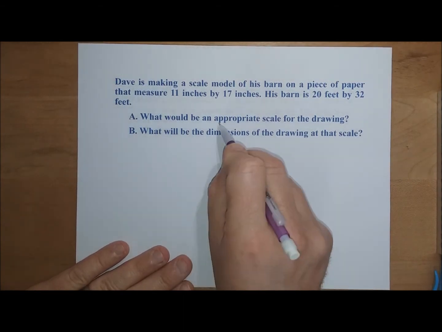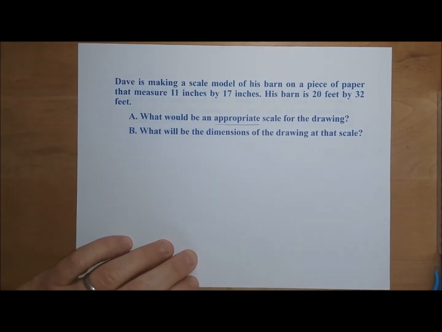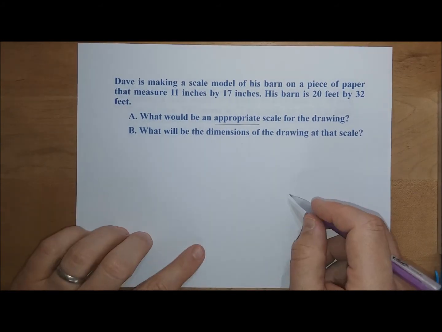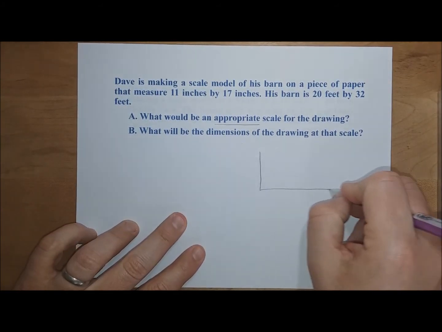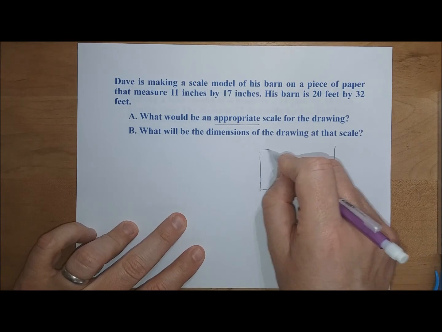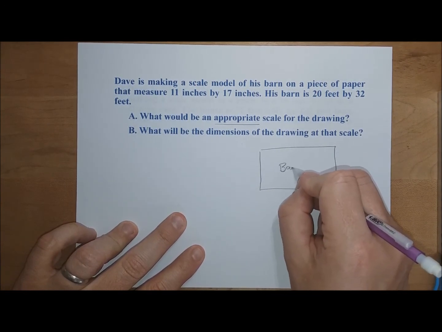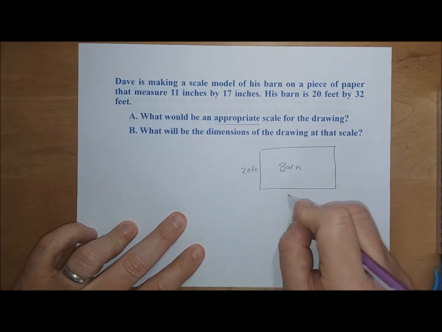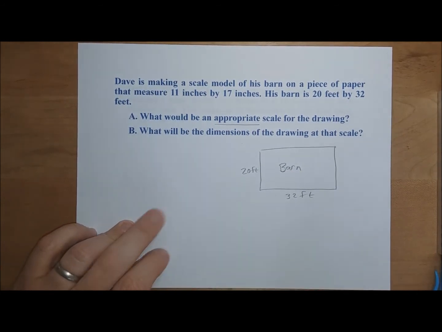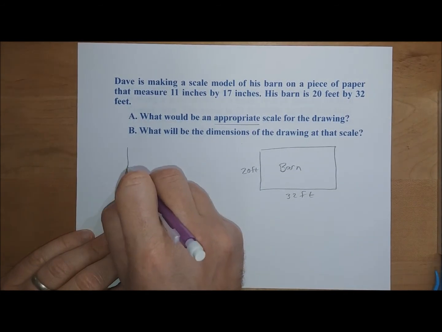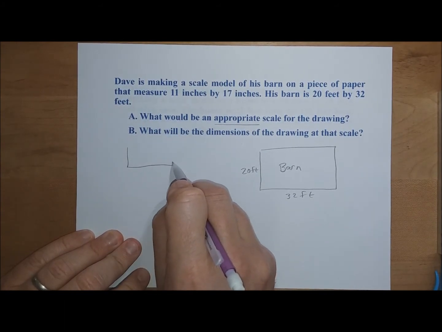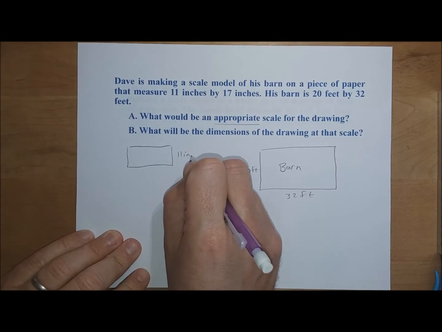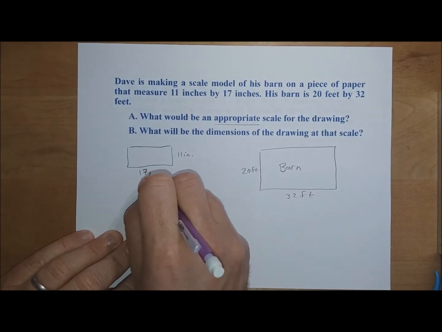Okay, so an appropriate scale. Well, his barn is 20 feet by 32 feet. I'll just make a quick sketch here. Here's our barn. What are the dimensions? 20 feet by 32 feet. Good. And he's got a piece of paper that he wants to draw this on. And this paper is 11 inches by 17 inches.